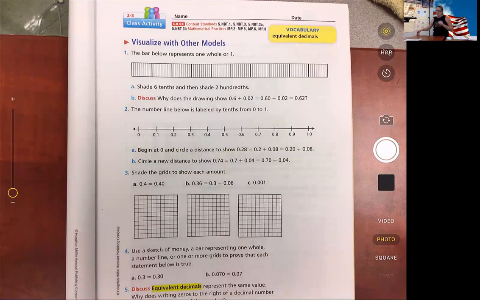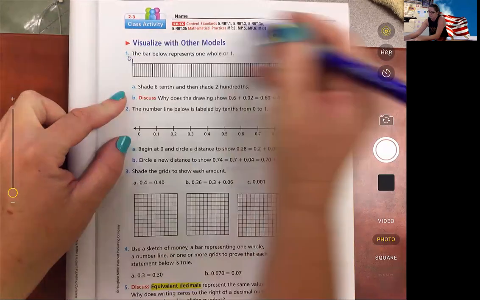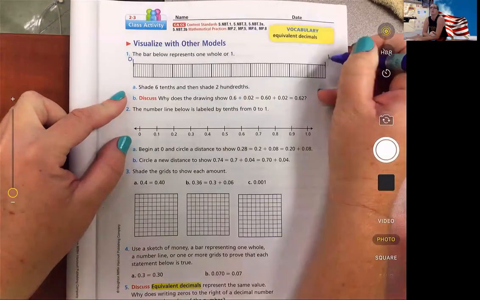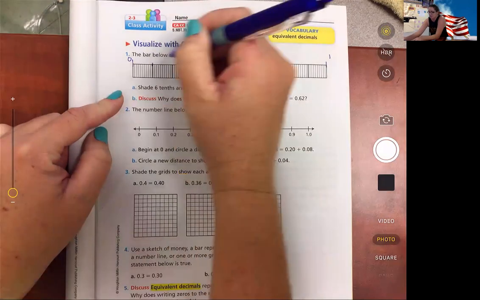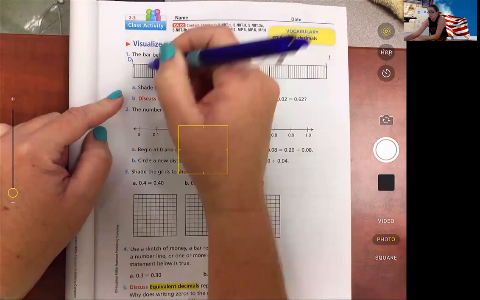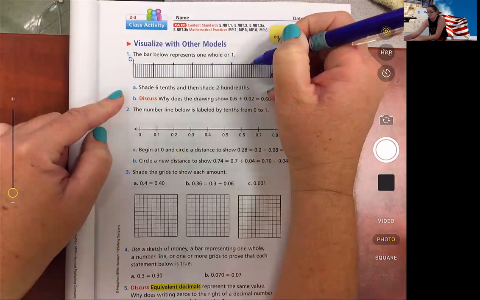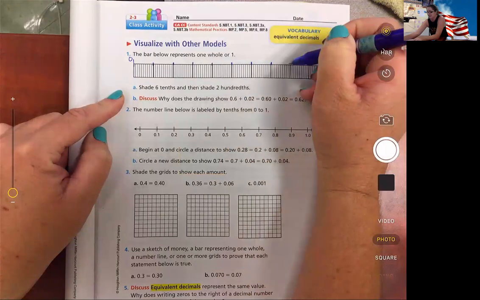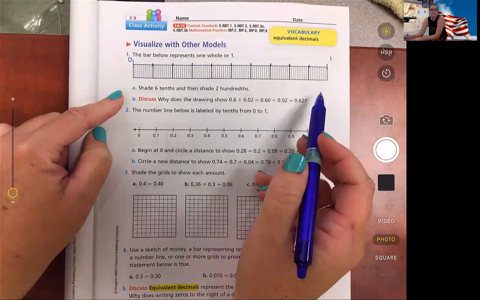All right, so it says the bar below represents one whole. So from here, this would be 0, and this would be one whole. So these darker lines are tenths, right? 1/10, 2/10, 3/10, 4/10, 5/10, 6/10, 7/10, 8/10, 9/10, 10/10. There are 10 tenths in a whole.